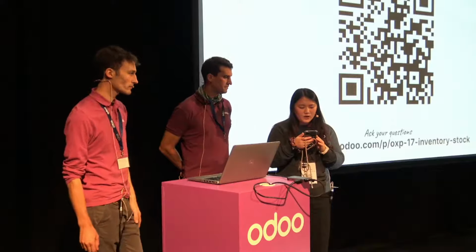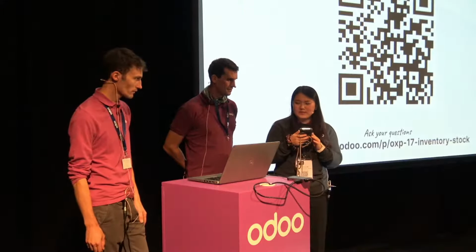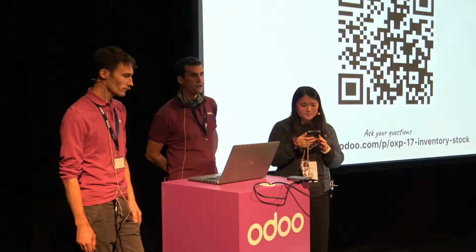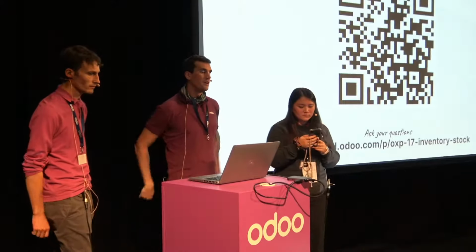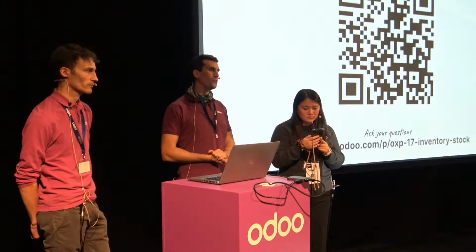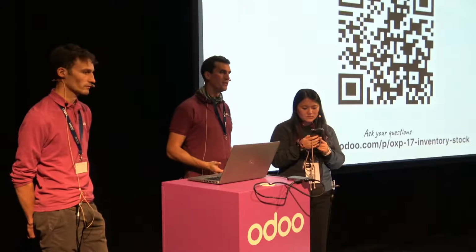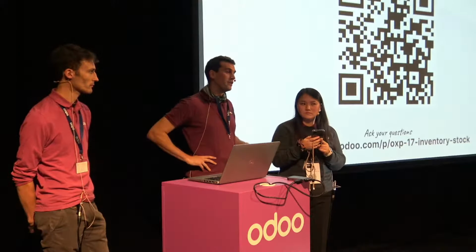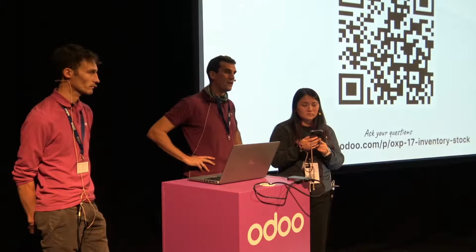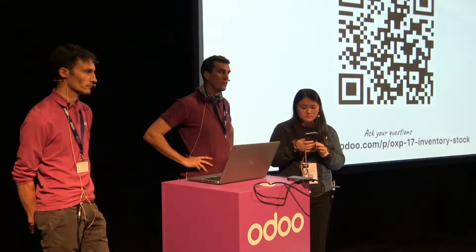Okay. Are all those objects exposed on an API? Yeah, in Odoo, as long as you have the right to read, write, or create them, every object can be accessed by the API. So you can do everything in the API. You can create a move, you can validate a move.